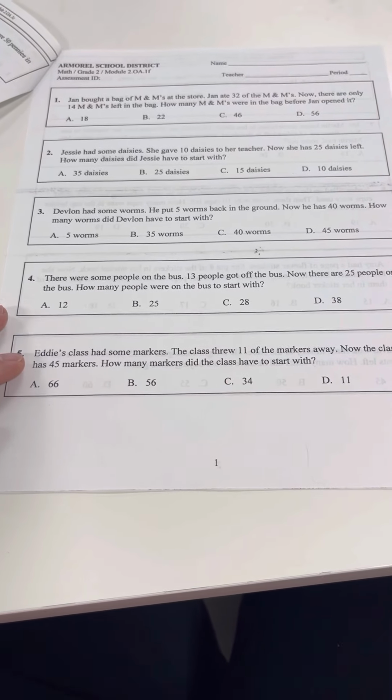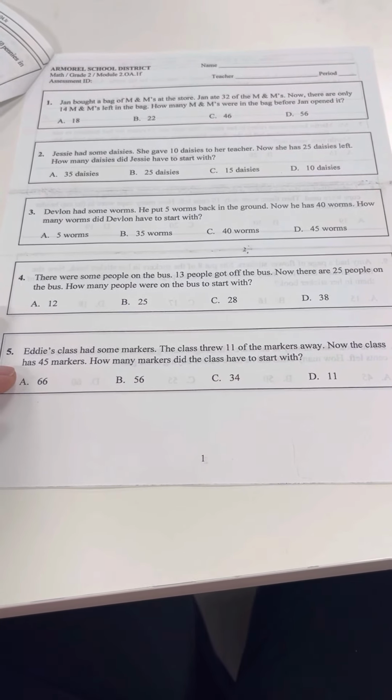Eddie's class had some markers. The class threw 11 of the markers away. Now the class has 45 markers. How many markers did the class have to start with?